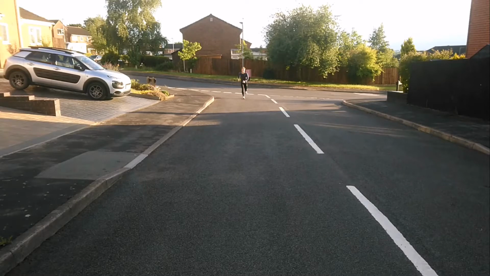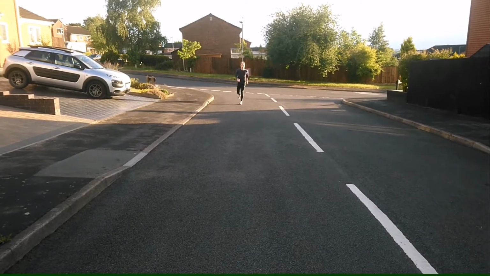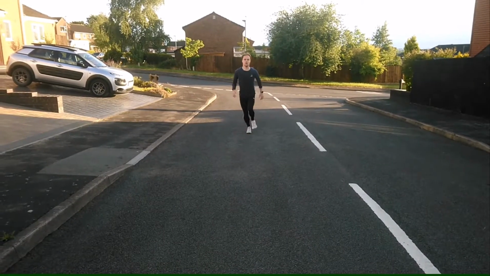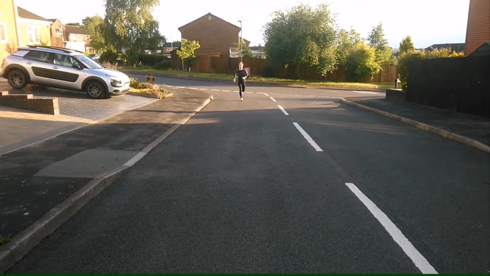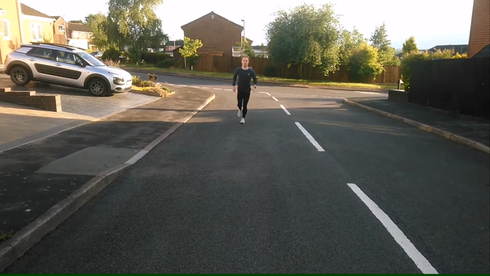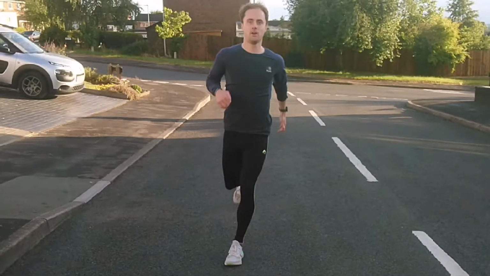Now I'm going to play a very short video of myself running a couple of times. Bear in mind that I am over-exaggerating this so you can see a bit more clearly, but look out for where my foot is landing in relation to the midline of my body. Hopefully from that you can see what's going on.